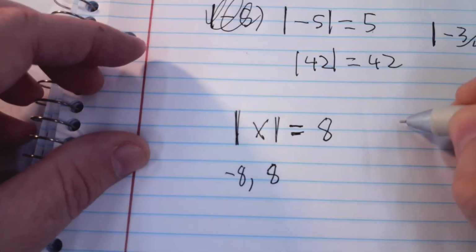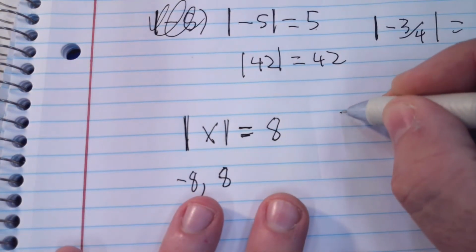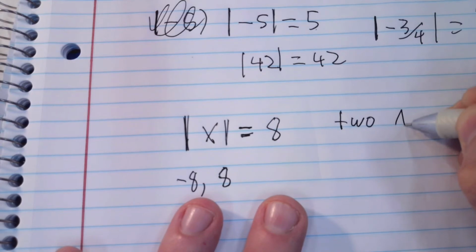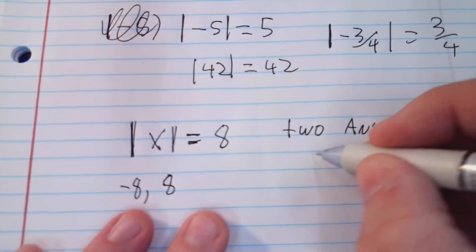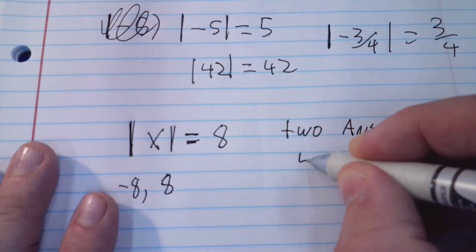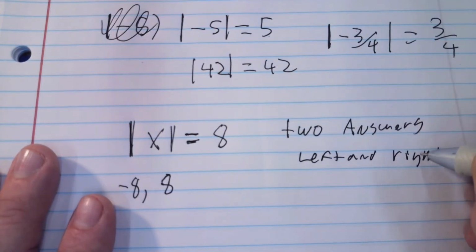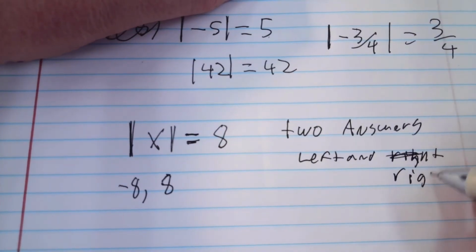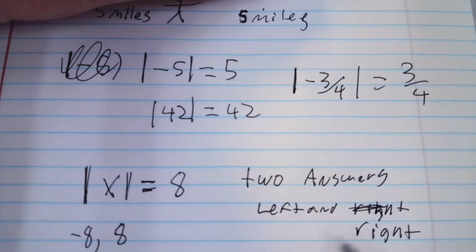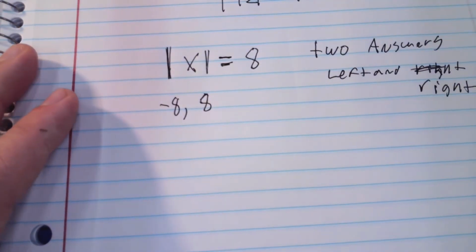So just go ahead and put down on your notes that we're going to get for all of these problems, almost all of these problems I should say, 2 answers. And I like to look at it, I'm going to get a left answer and a right answer. Because it's all about the number line, right? A right answer. Spelled correctly. All right. So left answer and a right answer, just like we did up here. We have a left answer and right answer. They're both, okay? So let's look at another problem.